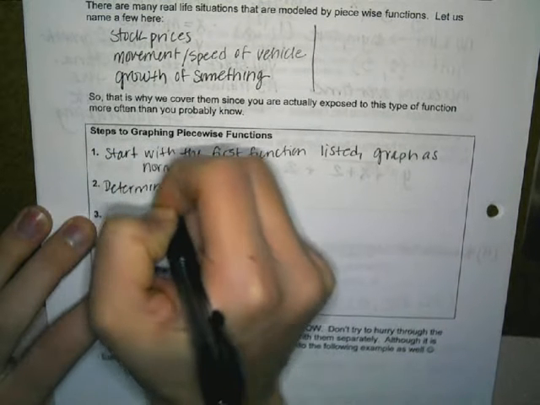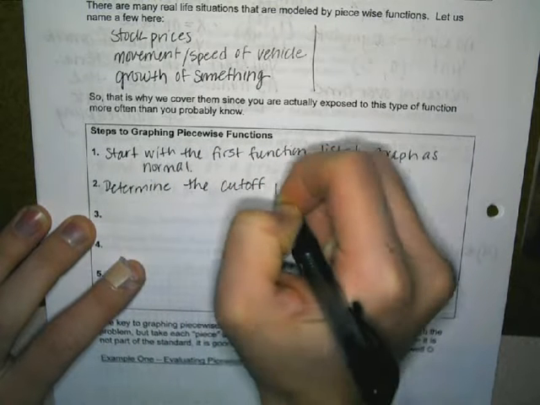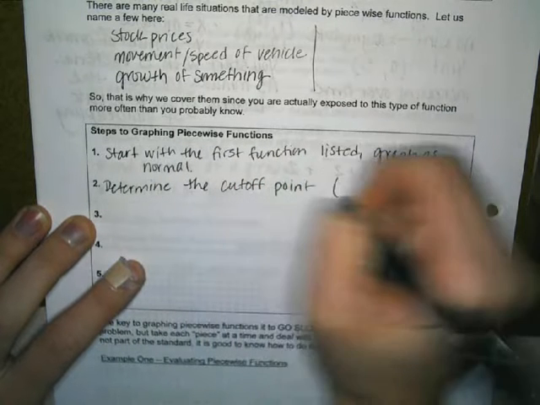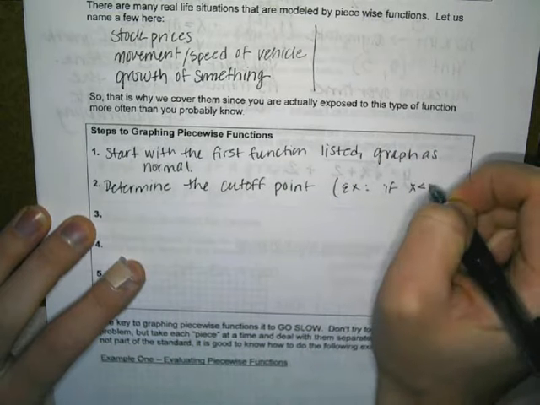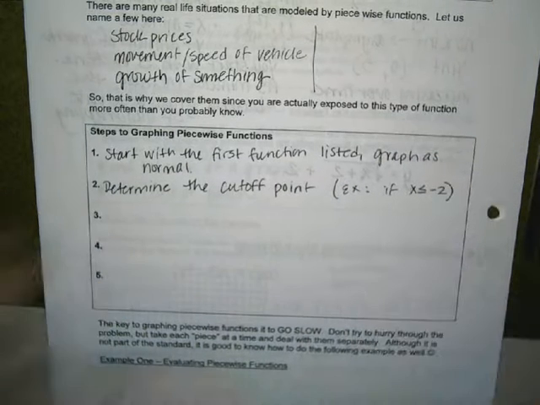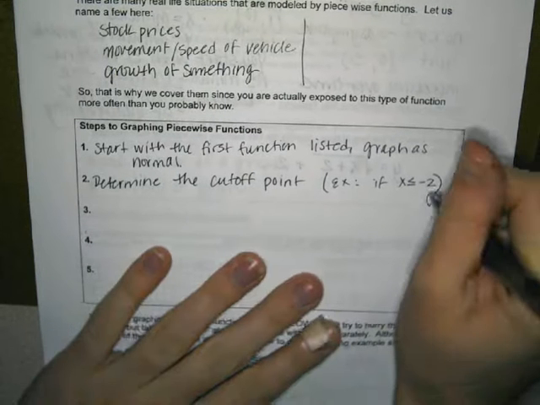Then you're going to determine what I call the cutoff point. And that's the "if x is less than or equal to -2" part of the piecewise. -2 would be the cutoff.